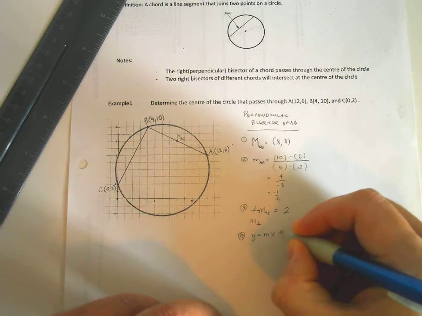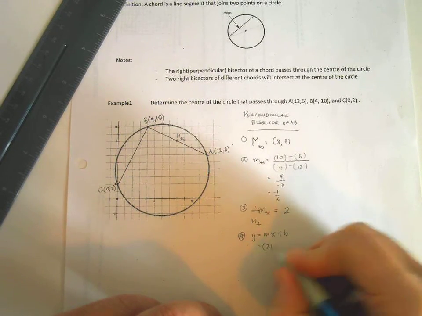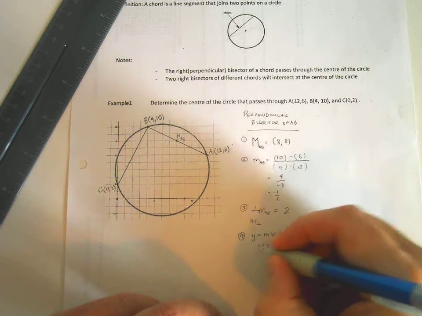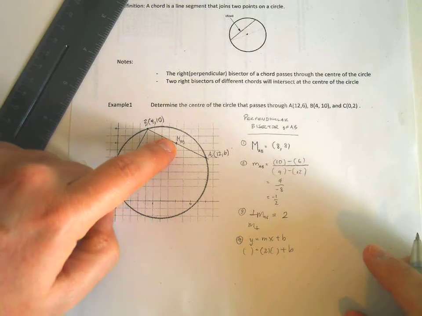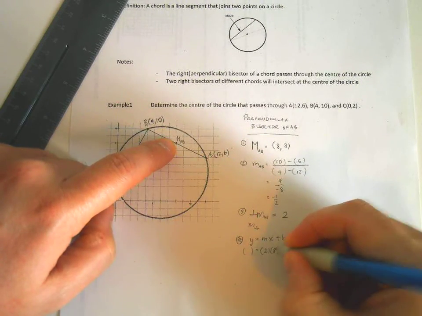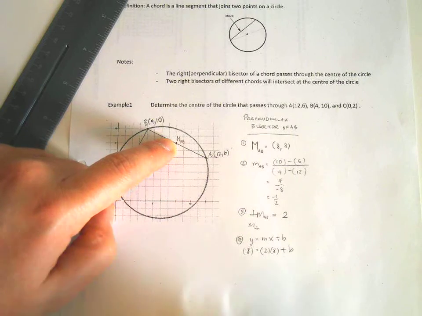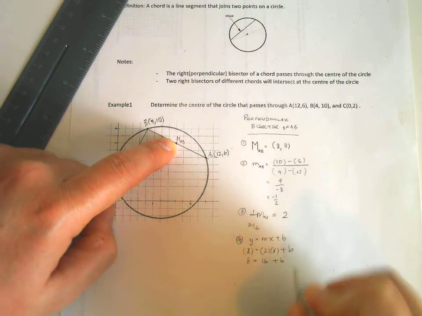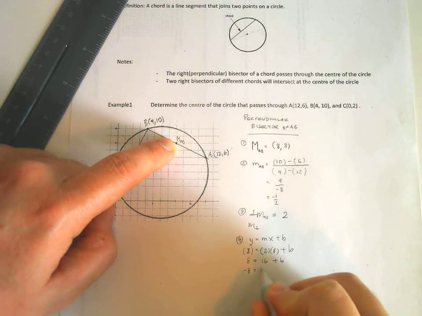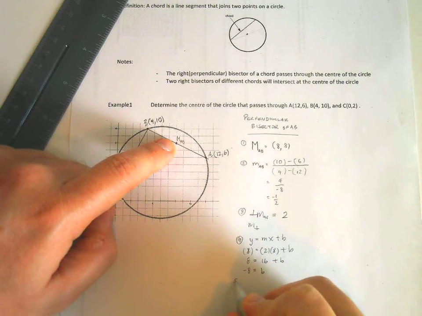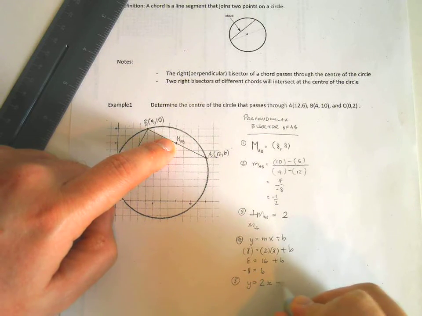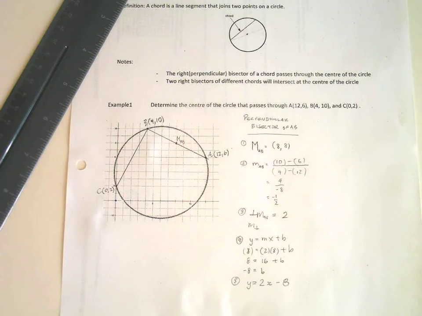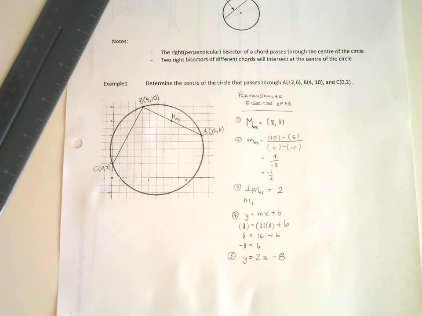So if I do y equals mx plus b, we now have the slope we're going to use. It's going to be a 2. The x and y that we're going to plug in are going to be from the only point that I know is on this, which is the midpoint. So I'm going to plug in 8. So I've got 8 equals 16 plus b, so let's move that to the other side. I've got b being a negative 8, and then I can make the equation. So this is going to be y equals 2x minus the 8 that we have there. Okay, so this is the equation of the line that I want here.